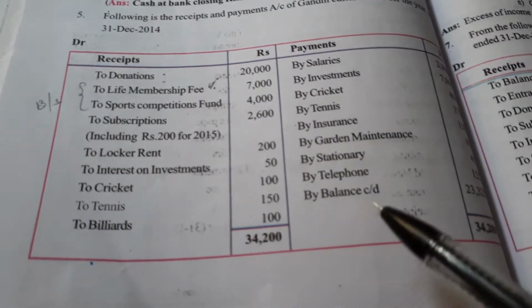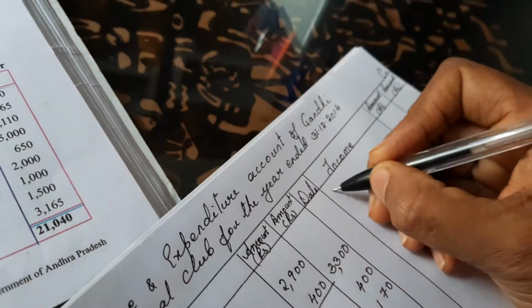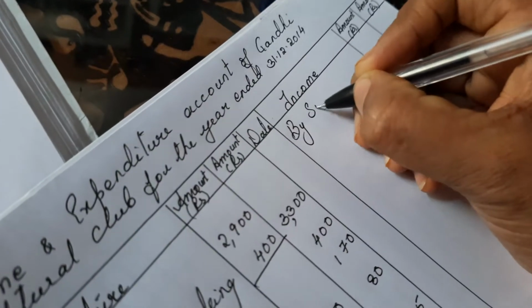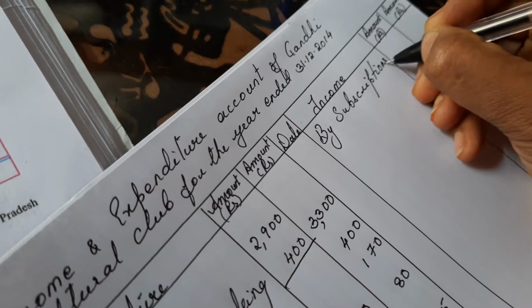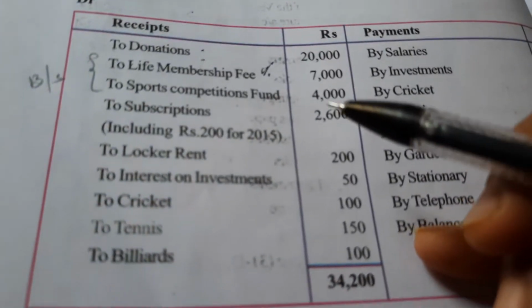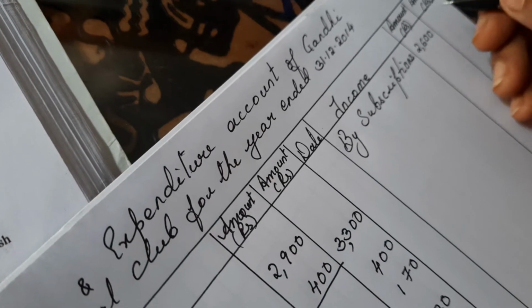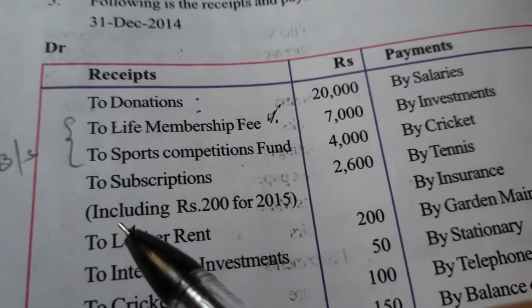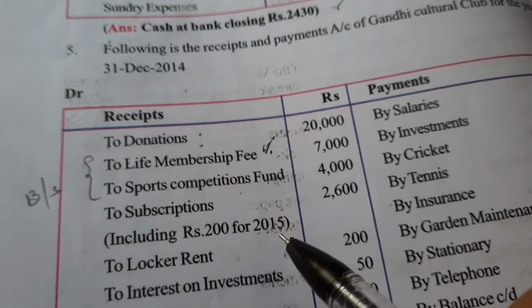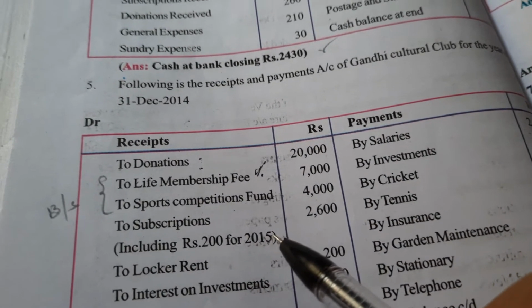Now let us come towards the receipt side. On the receipt side, if you have learnt your income and expenditure account, the first transaction will always begin with subscriptions. So we'll see subscriptions first, and then we'll take our donations. So subscriptions amount, how much are we given? We are given 2,600. Subscriptions, 99% they'll have adjustment. So let us do the calculation in the inner column first. Then in the question, if you see, it's already given that it includes rupees 200 for 2015. We are preparing the income and expenditure for 2014. The amount for the next year is included here.